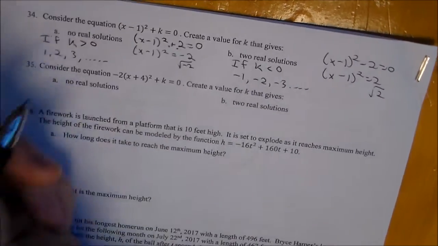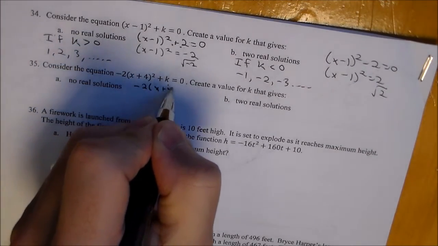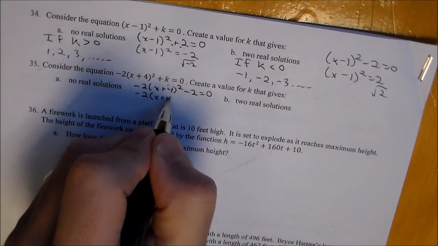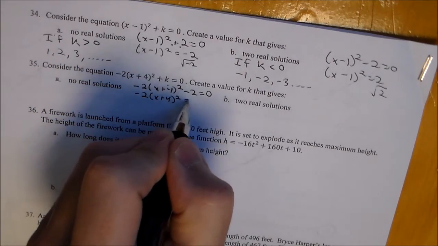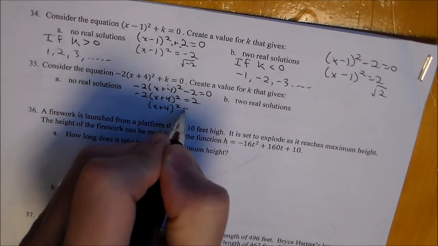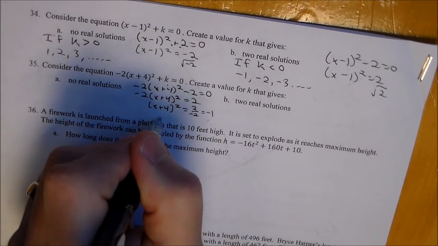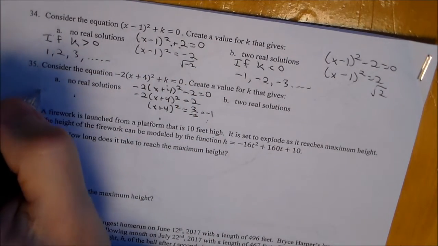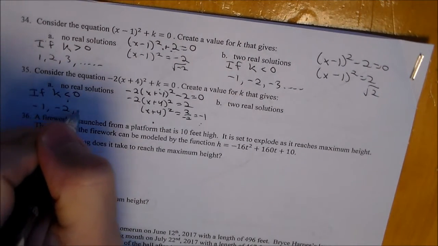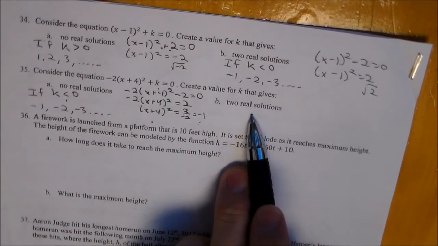Okay, let's take that approach to the next problem. So next problem, I'm just going to put a 2 there. So I got negative 2 times (x plus 4) squared minus 2 equals 0. I add 2 over, and then I'm going to divide by negative 2, and I get 2 over negative 2, which is negative 1. That negative, when I take the square root, is going to lead me to no real solutions. So in this case, if k is less than 0, negative 1, negative 2, negative 3, any of those, which probably means if it's greater than 0, it would work.